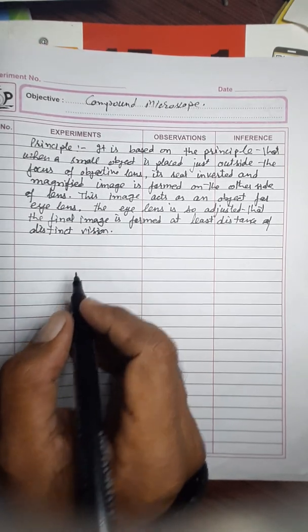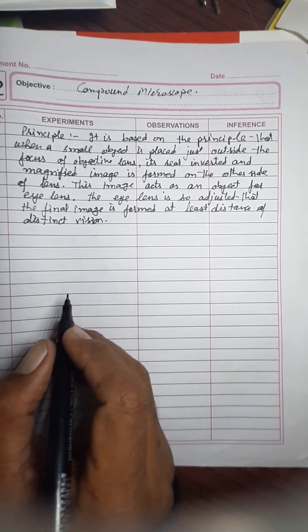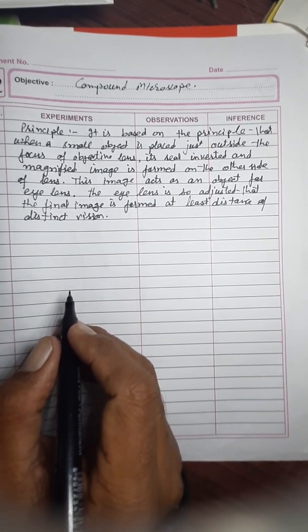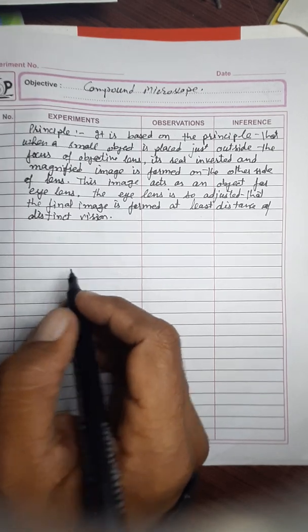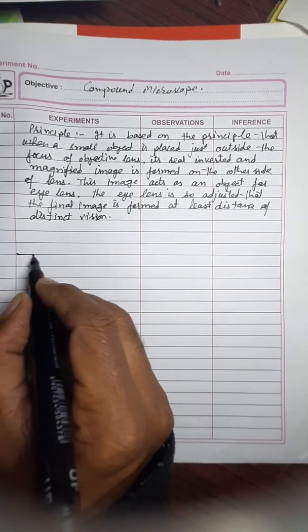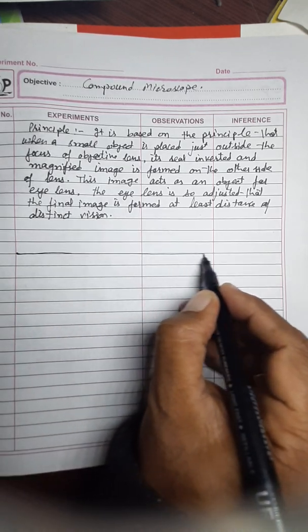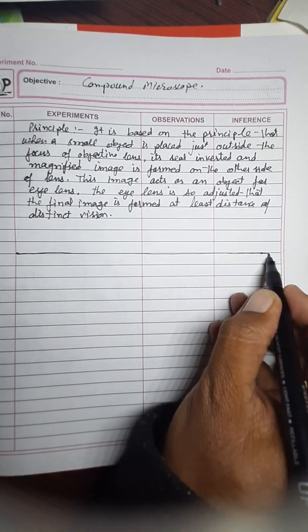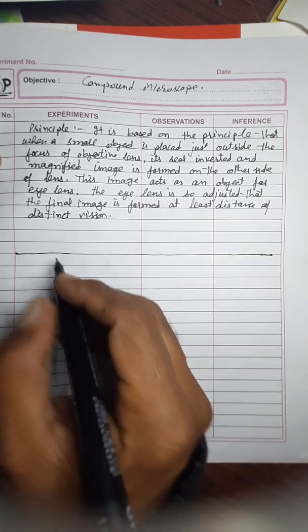Here we will draw the diagram of a compound microscope. Now we will draw the principal axis. This is called the principal axis.